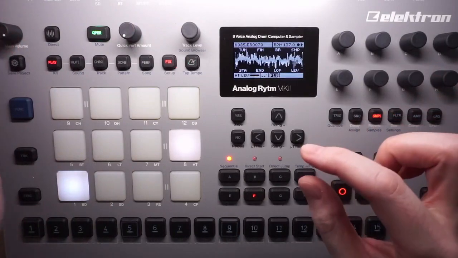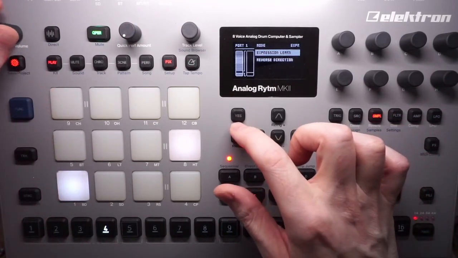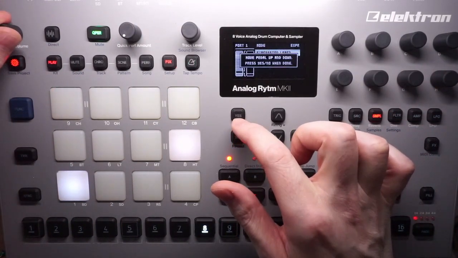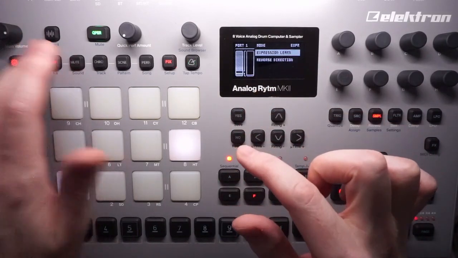So let's do this expression learn thing so it tracks it. It might make a slight difference. Yeah, you can see it makes a subtle difference there.